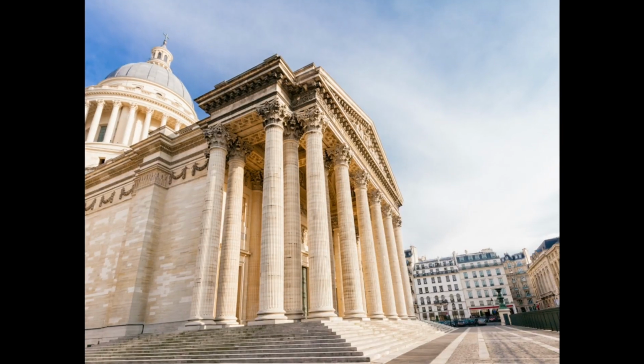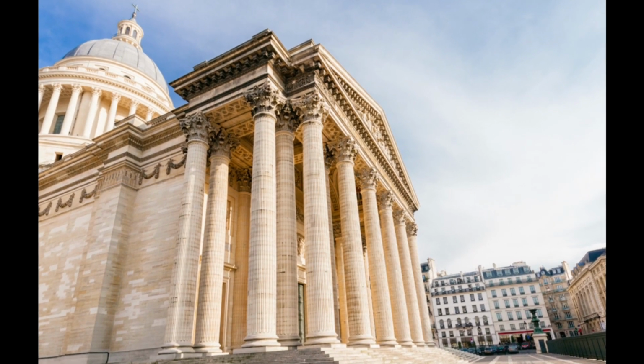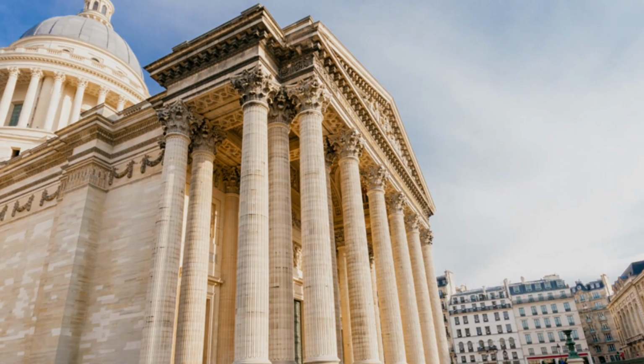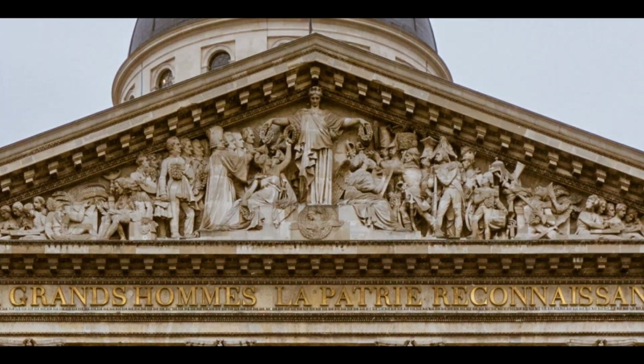At the front of the building stands a majestic portico formed by 22 massive columns, supporting a triangular pediment reminiscent of ancient Greek temples. Appearing for the first time in Paris, the frieze above the entrance depicts a relief showing the French goddess of liberty bestowing laurels upon the great figures of the nation.